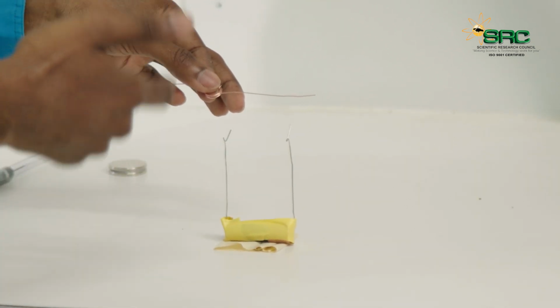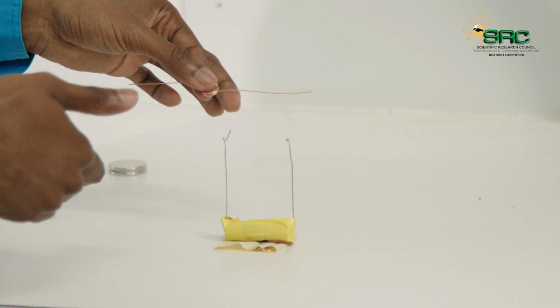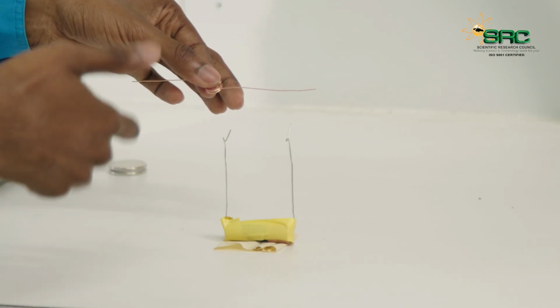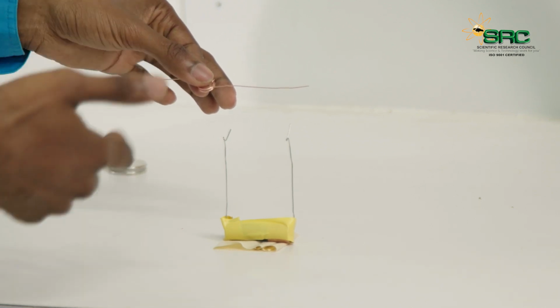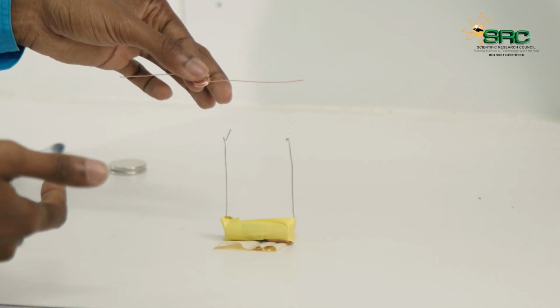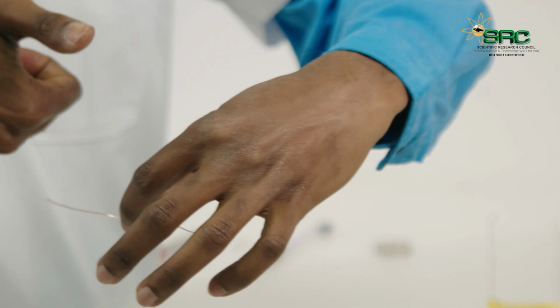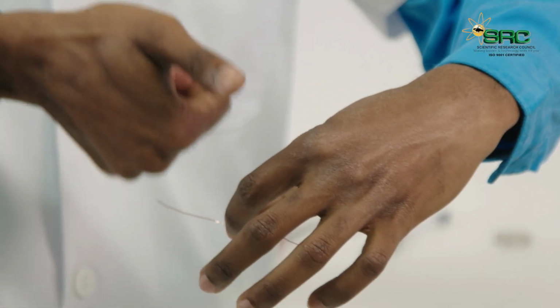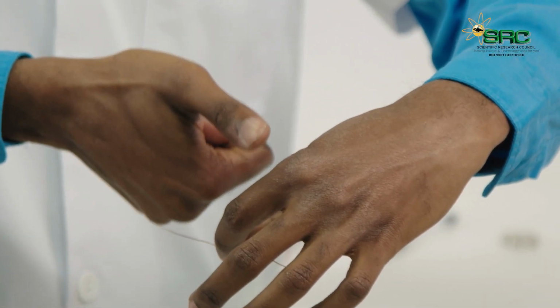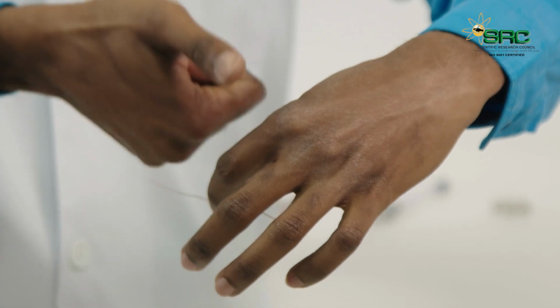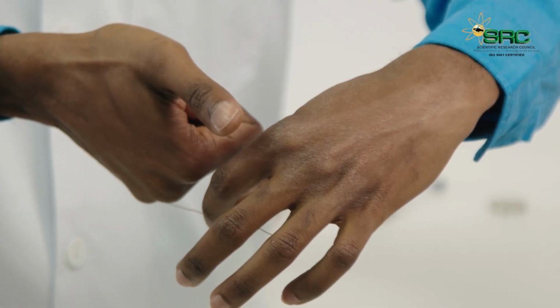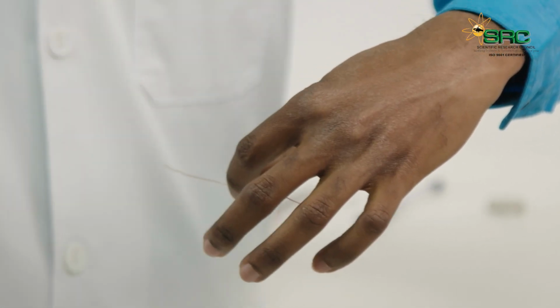Now, a current carrying conductor induces a magnetic field, and the right-hand grip rule can be used to determine the direction of the magnetic field. If the direction of the current is indicated by my thumb, then the direction of the induced magnetic field is shown by the curl of my fingers as such.